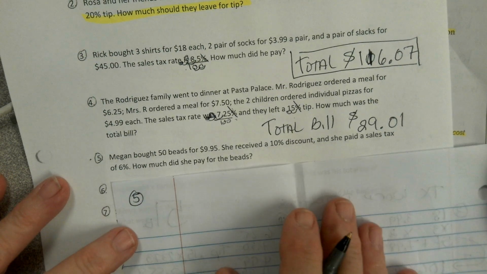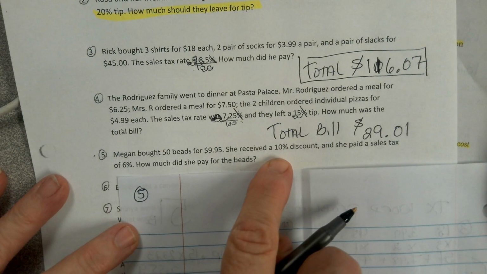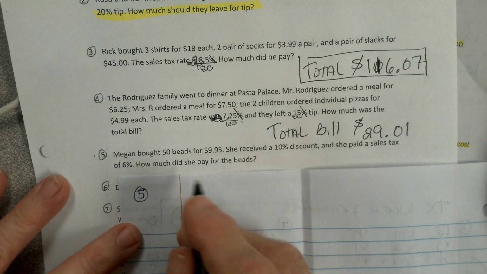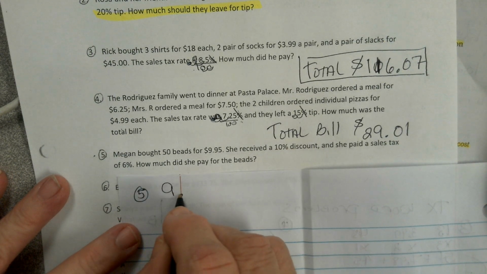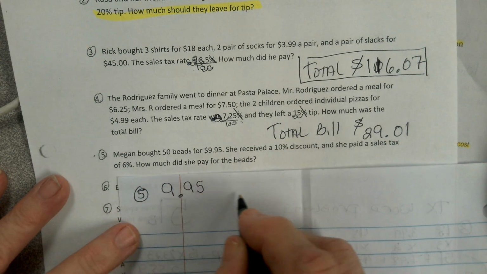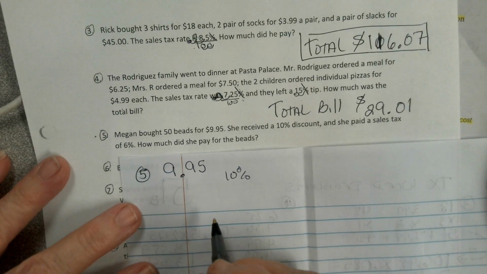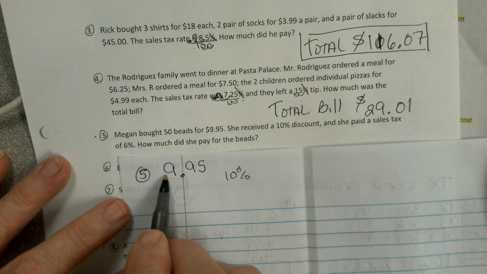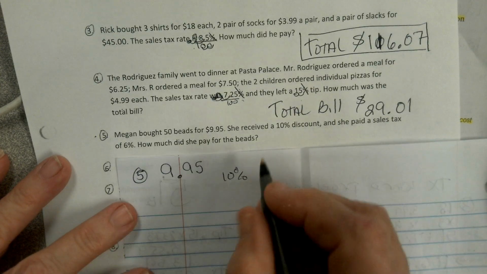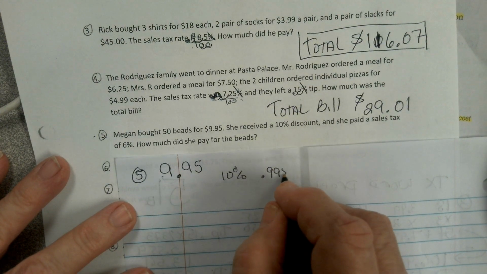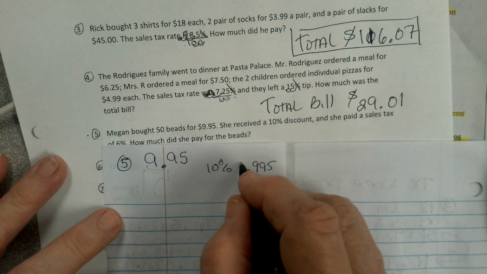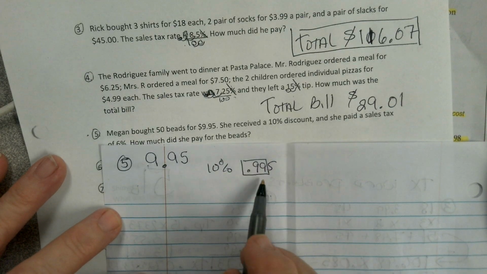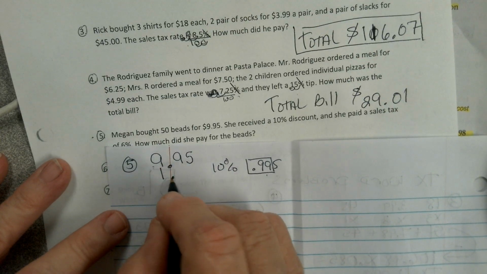Find the discount. In fact, can we do that in our head? What is the discount amount? How do I do a 10% discount in my head? Move it over one place, and so that's going to be 0.995. So 0.995, but what does that round to? It rounds to $1. So it rounds to $1.